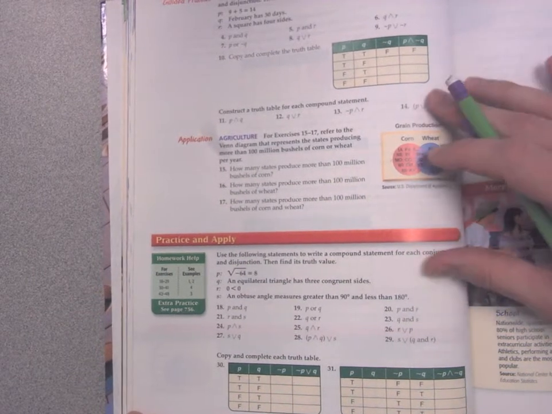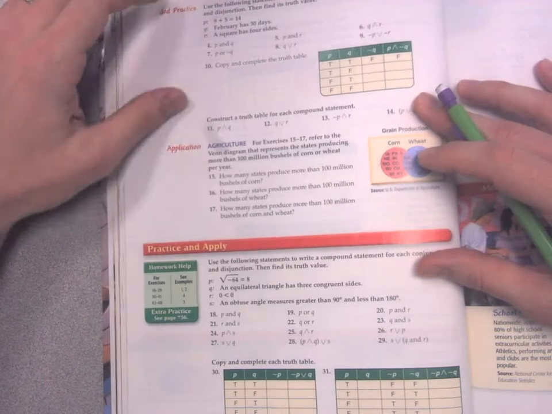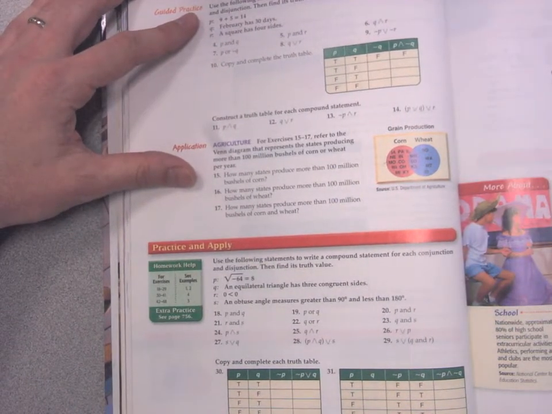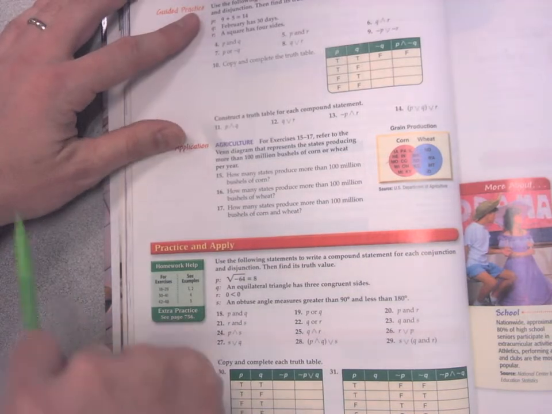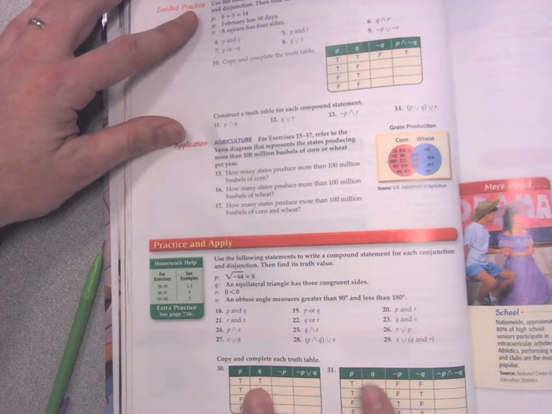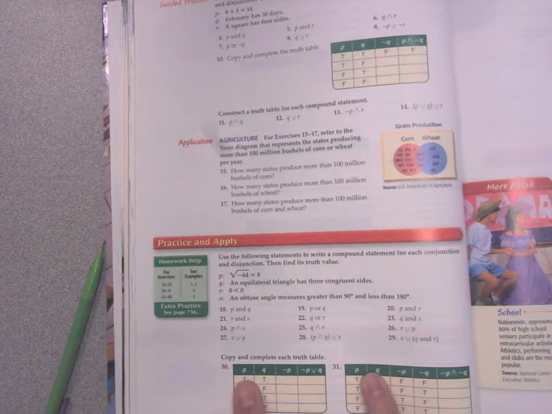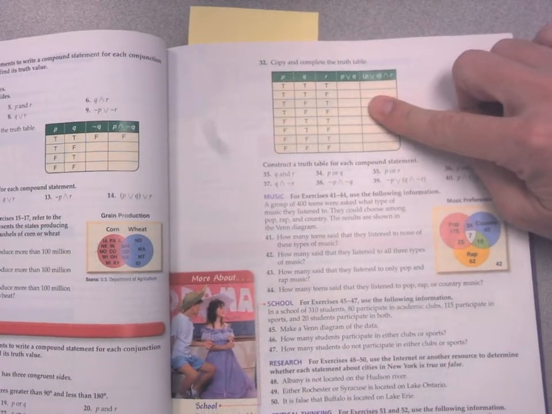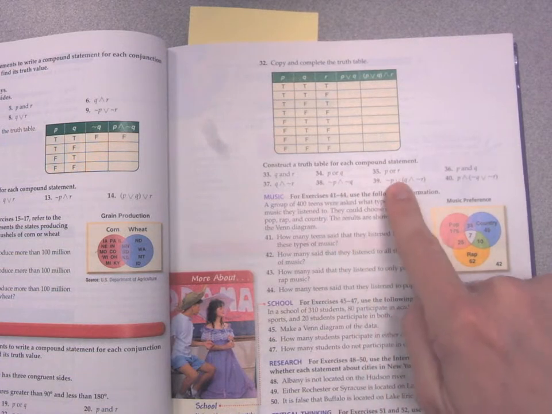The homework assignment tonight comes from your textbook. It starts on page 72 and goes to 73, and it starts on problem 30. So I'm going to have you do these two, 30 and 31. And then on the next page you've got 32, and then 37, 38, and 39.